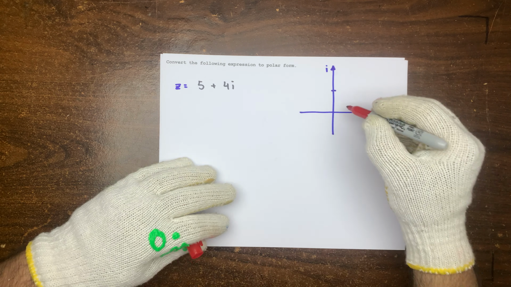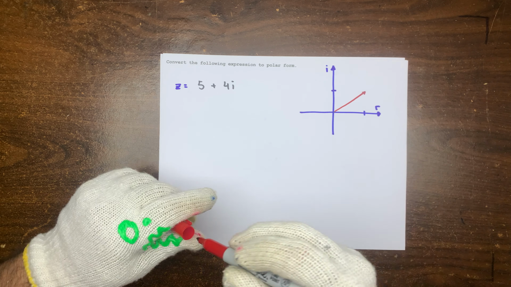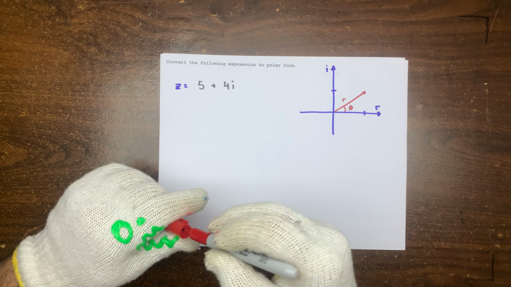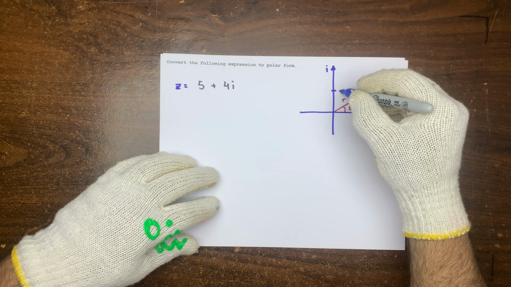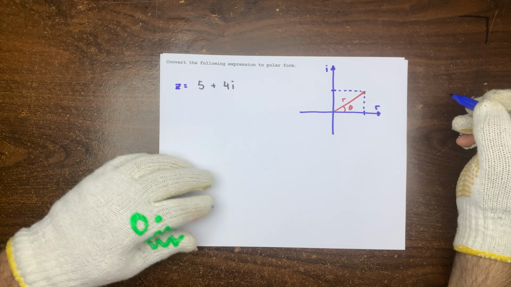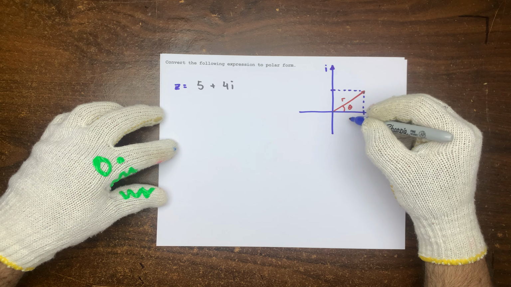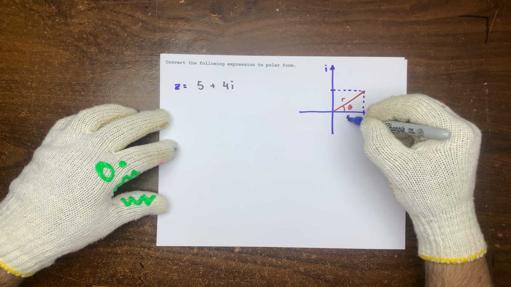Okay, so here's our little vector, and we're going to call this the magnitude, and that'll be theta, always measured from the x-axis. So again, I'm going to use tan to figure out this distance. Let me write this down. So 5 is here, and this is 4.